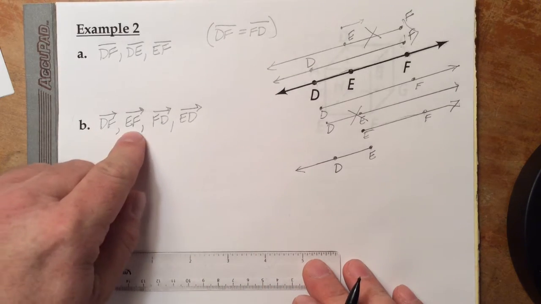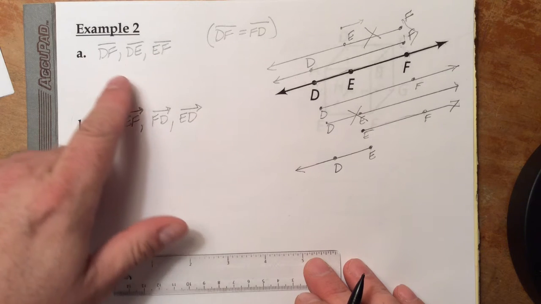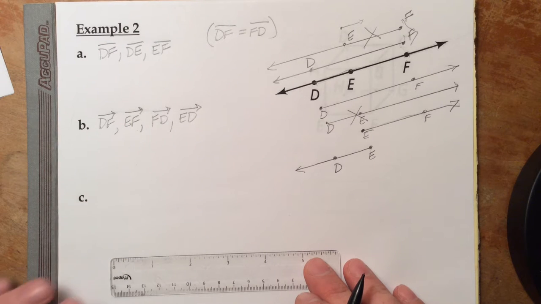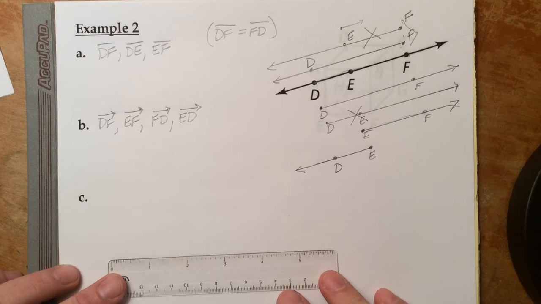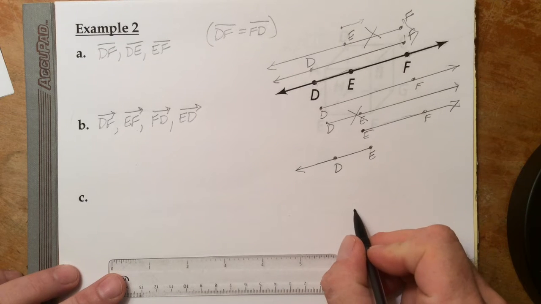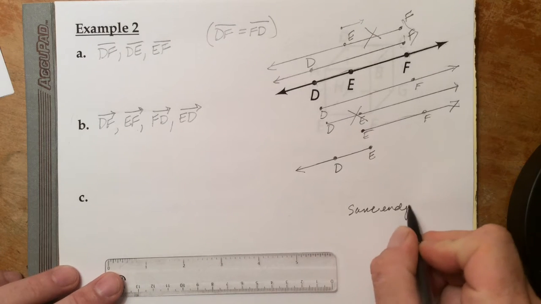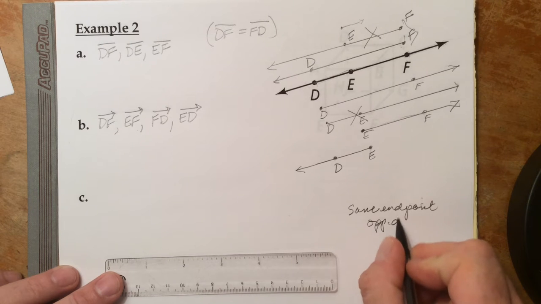The order of rays being named is extremely important. It's a lot more complex than just doing segments or lines. Part C. Which of the rays in part B are opposite rays? Recall that opposite rays share the same endpoint, but go off into opposite directions.